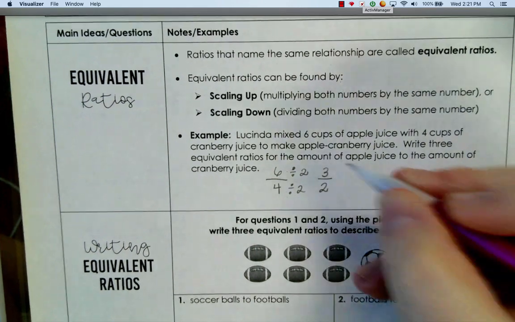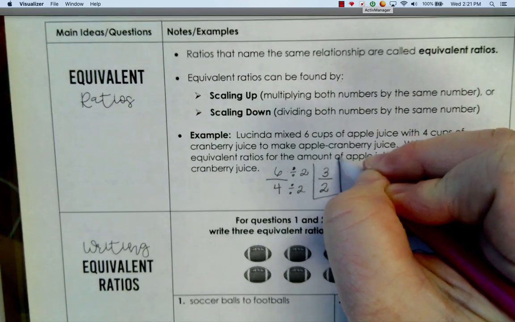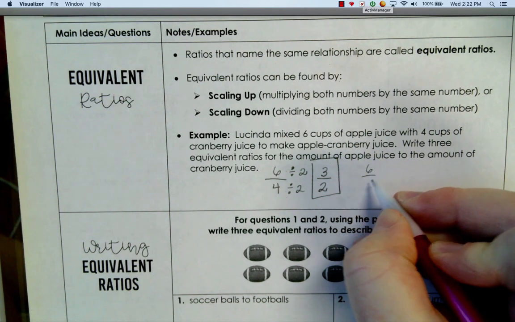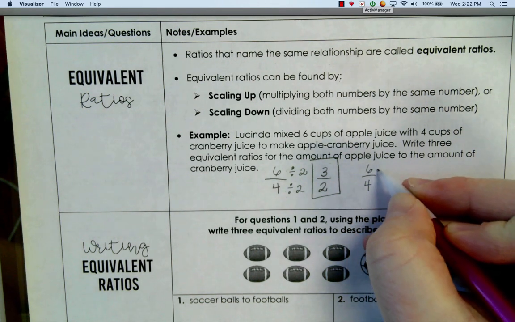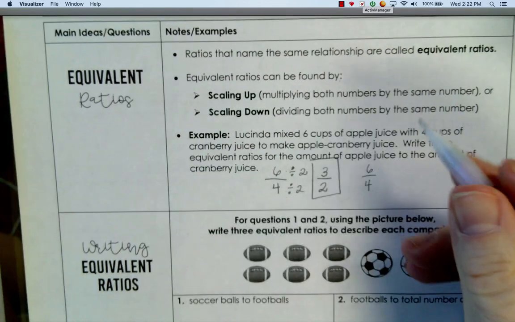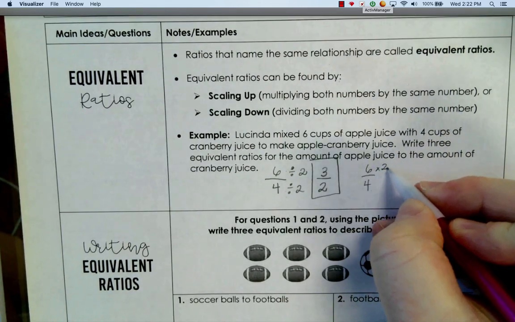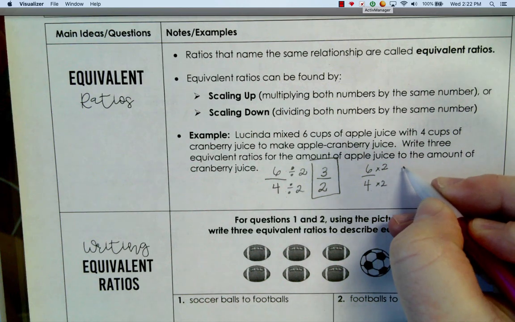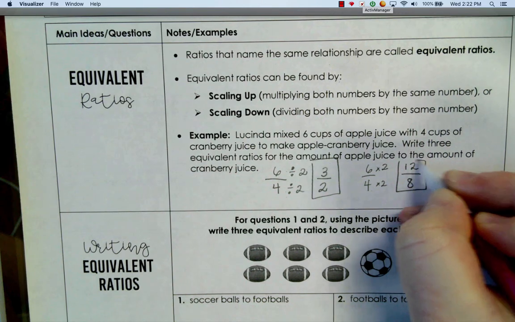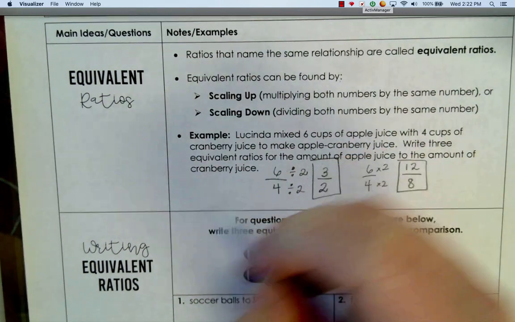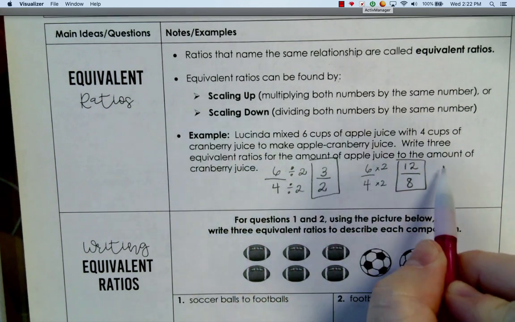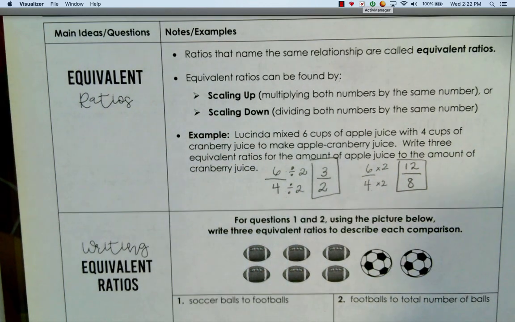So here's 1. You can also, they say, scale up by multiplying both numbers by the same number, and I start small. So let's multiply both by 2. 6 times 2, 4 times 2. 6 times 2 is 12. 4 times 2 is 8. Okay? So that's 3 equivalent ratios. So we got to do one more.